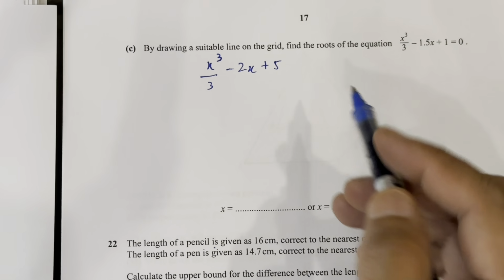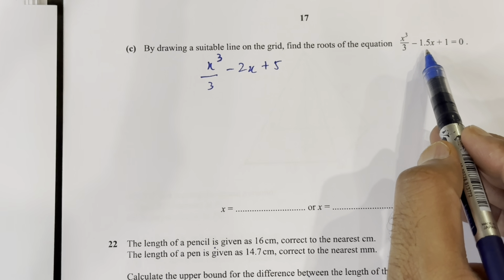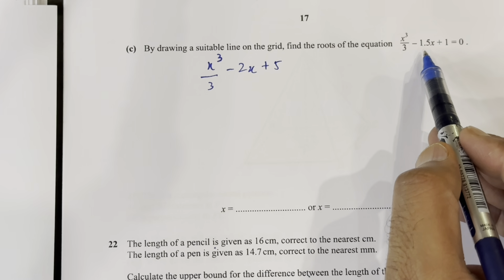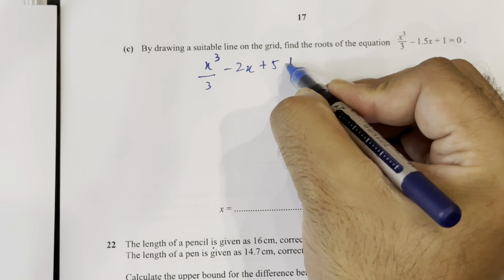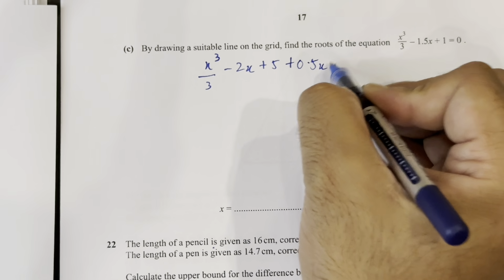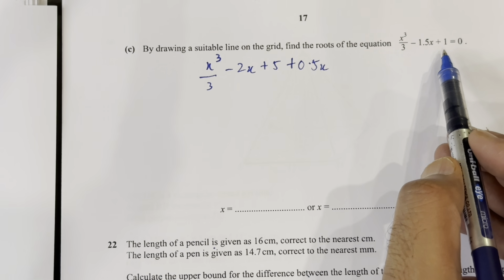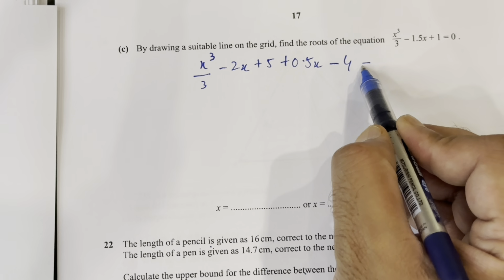Now you can see that this equation has 2x and the other equation shows 1.5x. The difference is 0.5x, so we're going to add 0.5x here. And here this value is 5 and this value is 4, so we're going to subtract 4 from it.